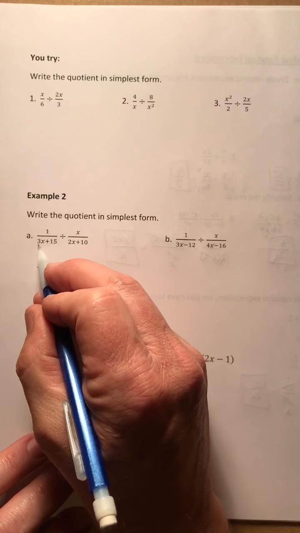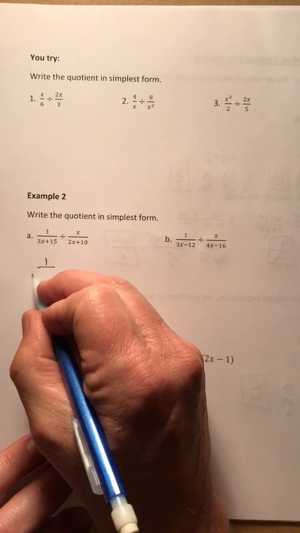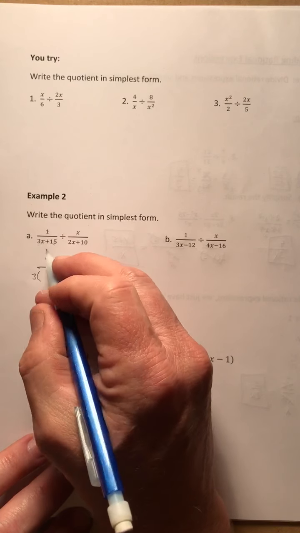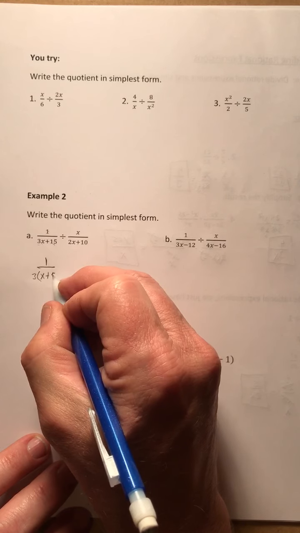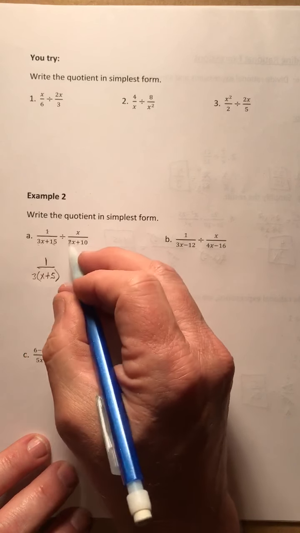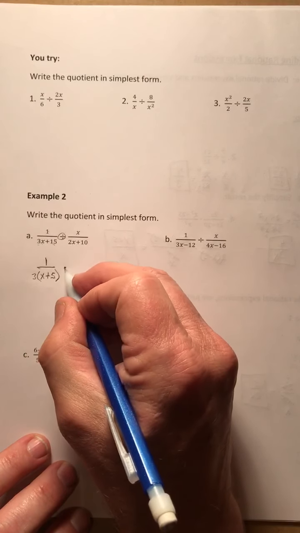3x plus 15, we can divide both of these by 3. So we put that out front. Divide that by 3, leaves us with x. Divide this by 3, and it gives us a 5. All right? Change that to multiplication.